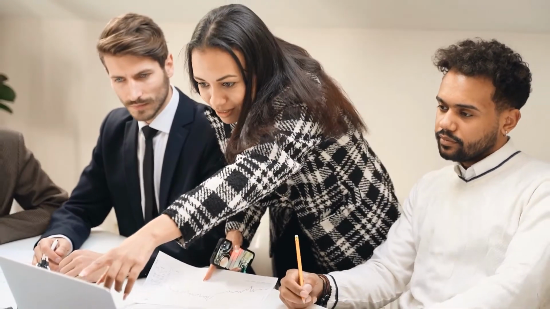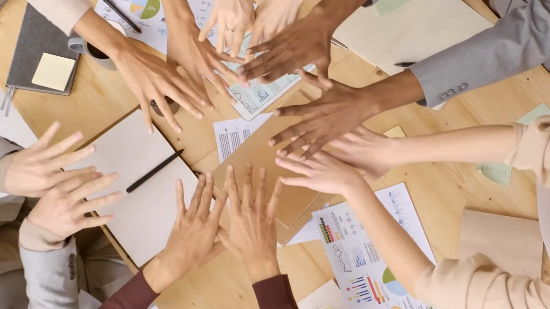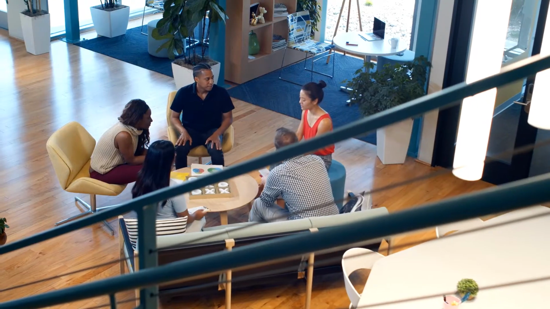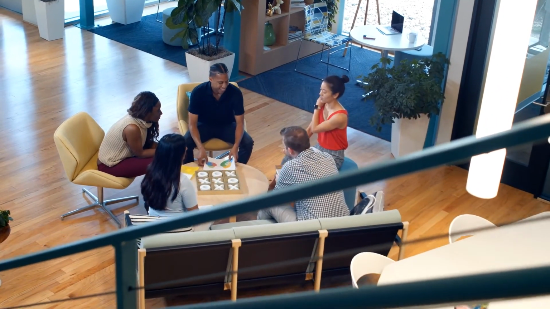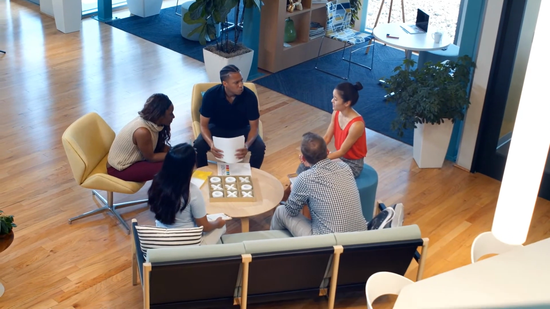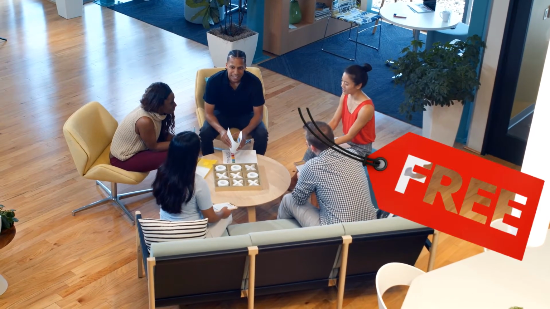You have a team of 2, 5, 50, 100, 500 or 1000, it doesn't matter. But you want to look for a way to connect and collaborate with them. Maybe the team members sit in the same office or in different offices, in the same city or different cities, or even different countries. You need a tool to collaborate with them, and you want to do it for free.